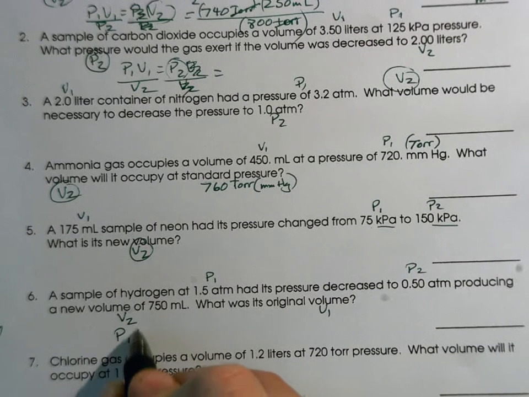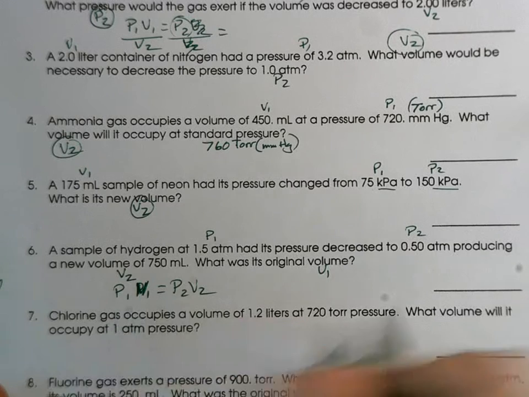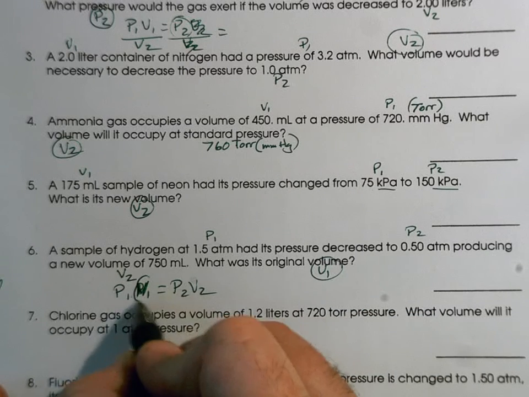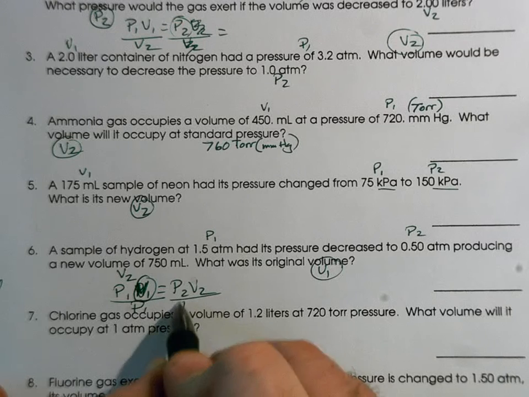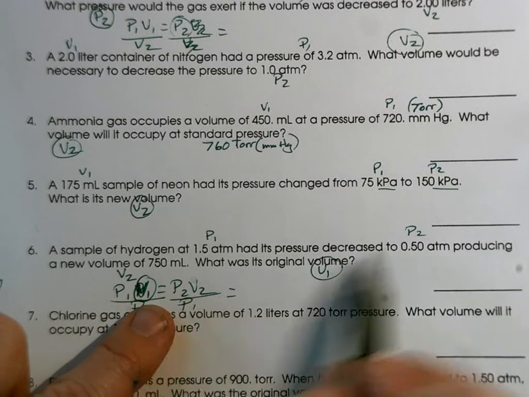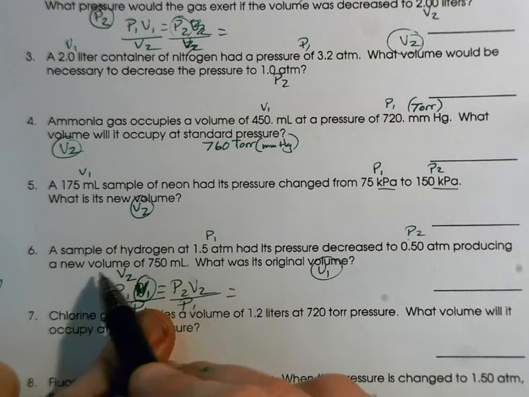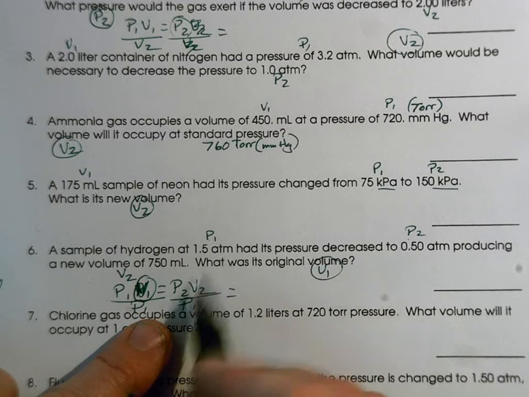Start with the base equation: pressure 1 times volume 1 equals pressure 2 times volume 2. We are looking for volume 1 this time, so we divide both sides of the equation by P1. So now you have pressure 2 times volume 2 divided by pressure 1. Just make sure you get those substituted in correctly.